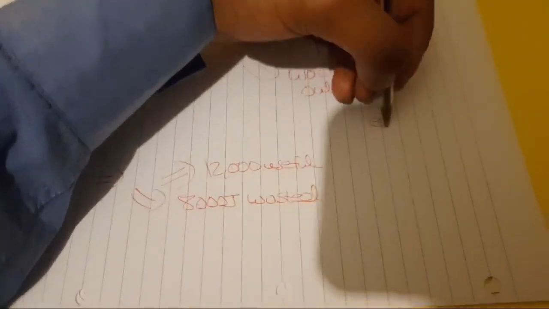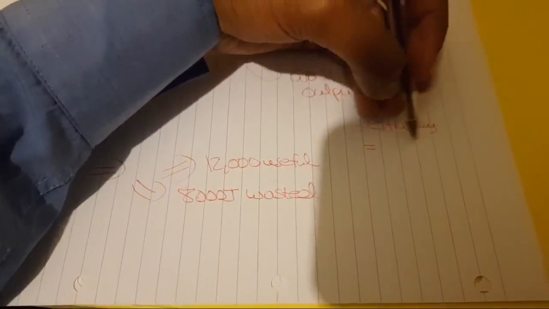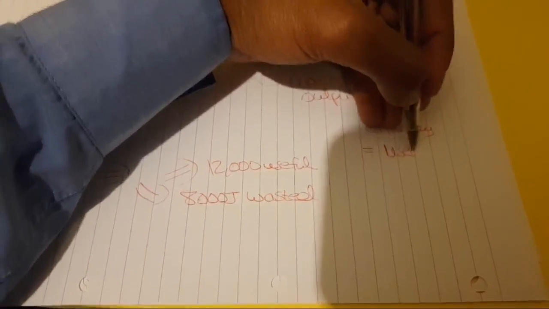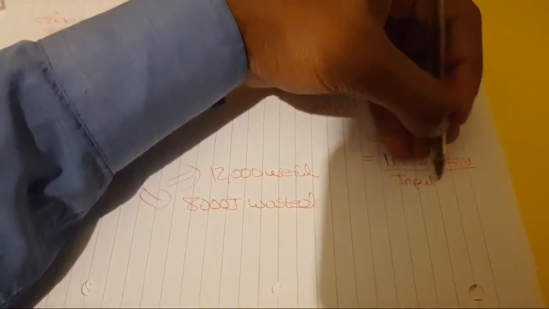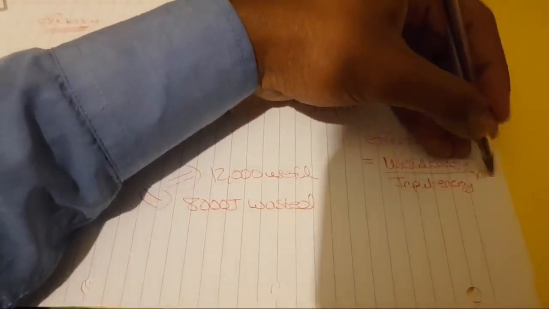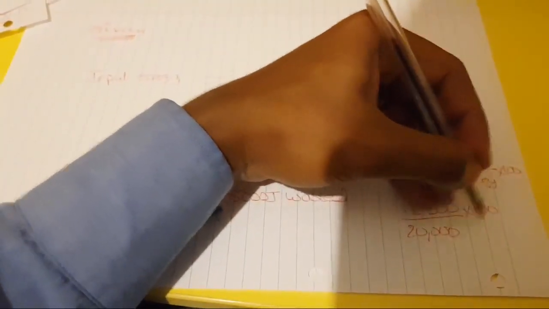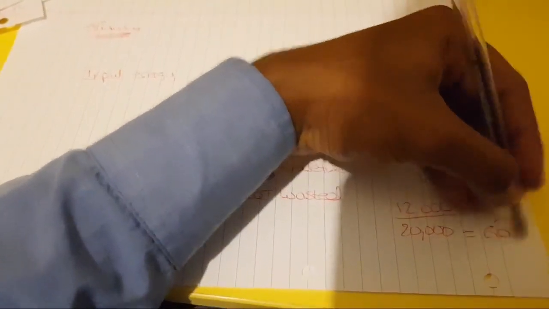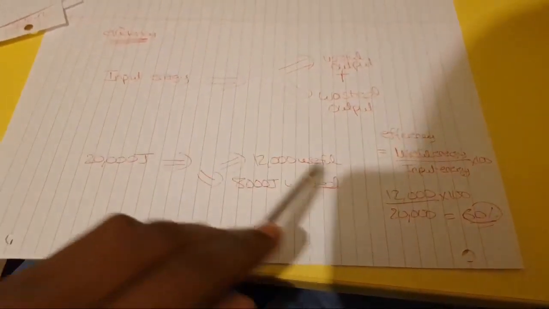The formula for efficiency, and you have to memorize this, is useful energy over input energy, multiplied by 100. So if you look here, your useful energy is 12,000. Your input energy is 20,000. Then times it by 100. If you do the maths, that should be 60%. So 60% efficient. What that means is for whatever energy it gets, 40% is always wasted and 60% is put to good use. That's all it means.